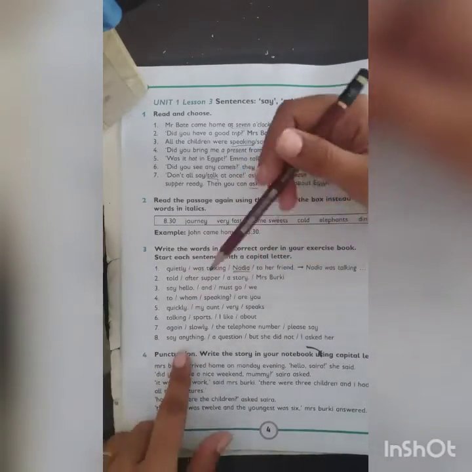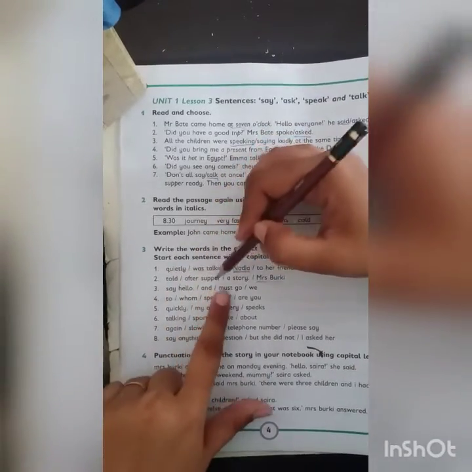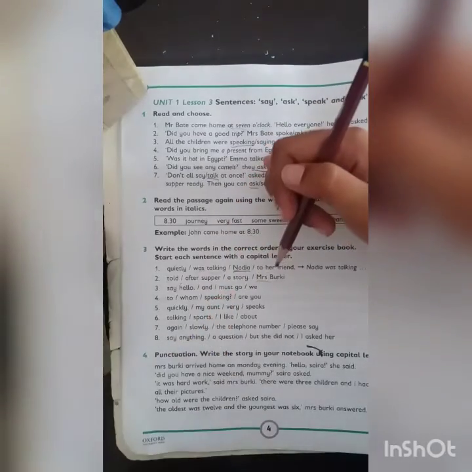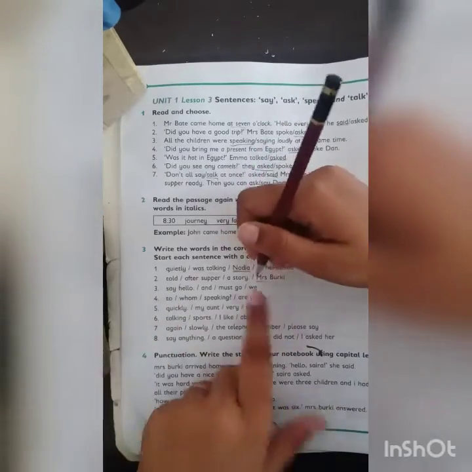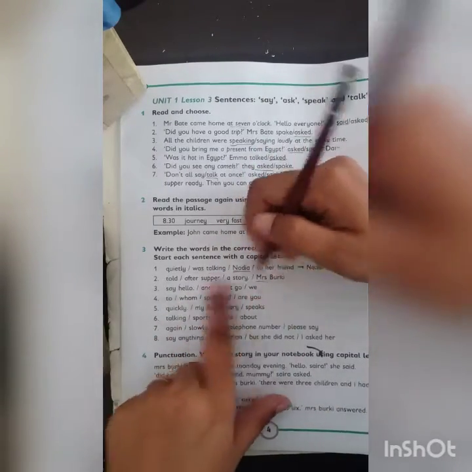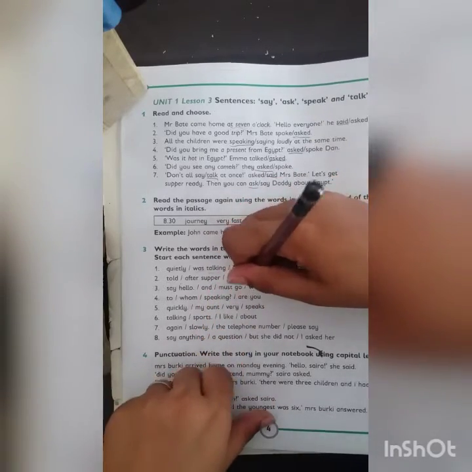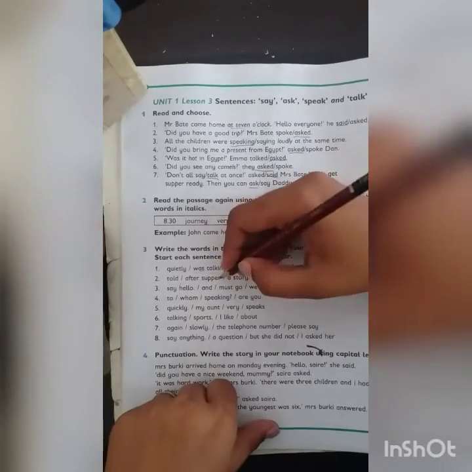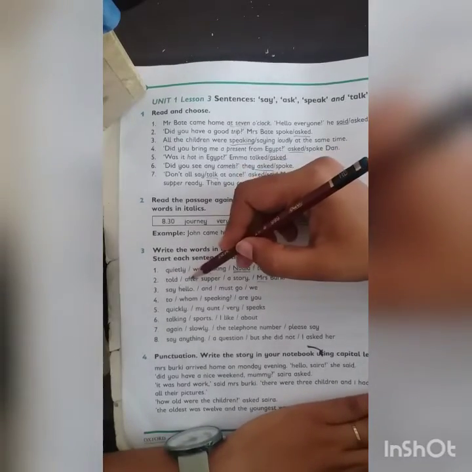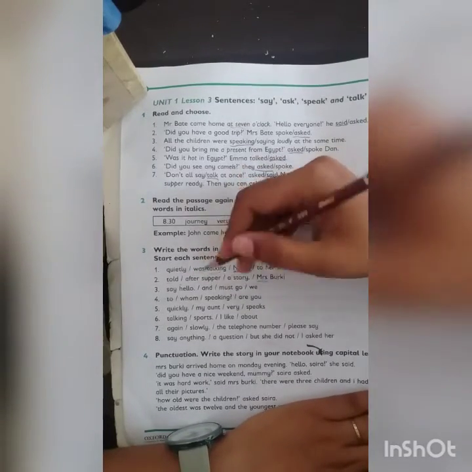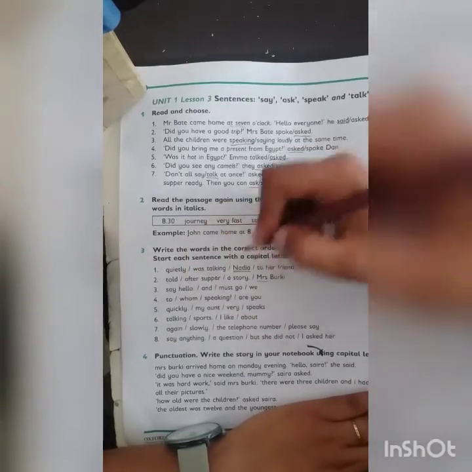Let me show you one more example. Let's suppose, okay, come to the next sentence. What are the words? Told, after supper, a story, Mrs. Berkey. So we have to arrange this sentence as, let's suppose if we write down Mrs. Berkey told a story after supper, but here the full stop, it means we have to stop the sentence here, not here. So इसको हम थोड़ा किस तरह अरेंज करेंगे? Come to the second word which is after supper. Okay, so हम यहाँ से start करेंगे. After supper, Mrs. Berkey told a story.